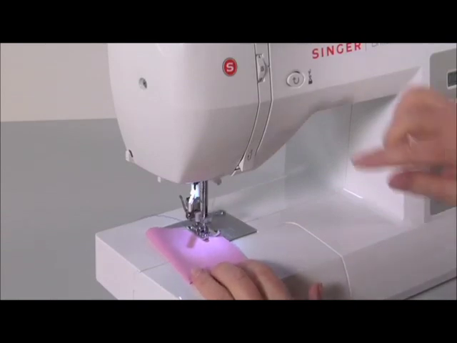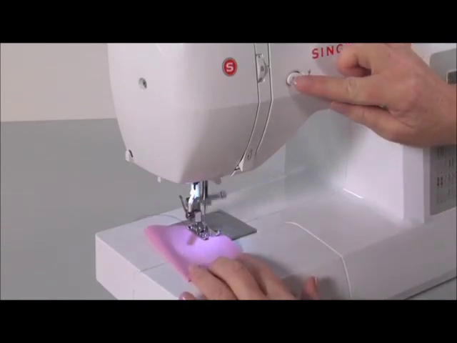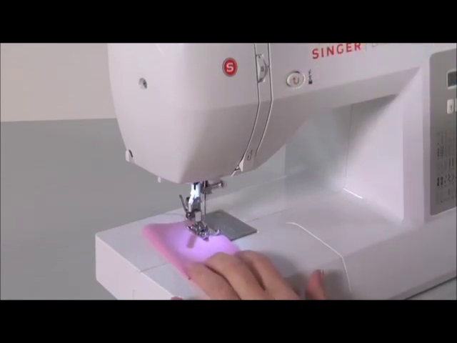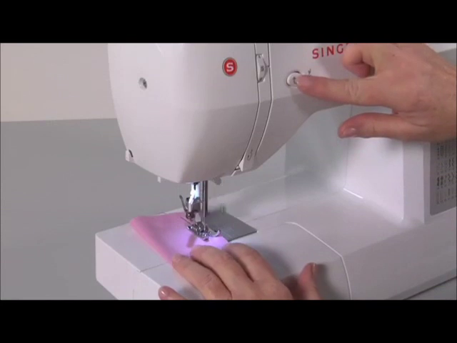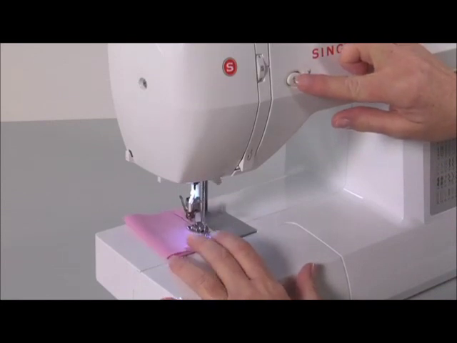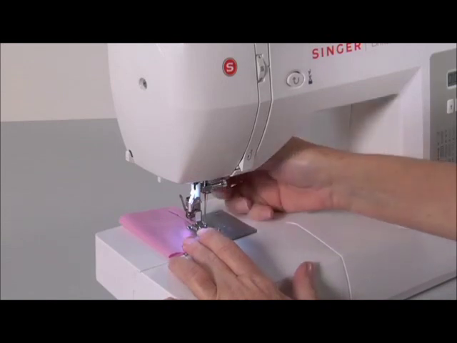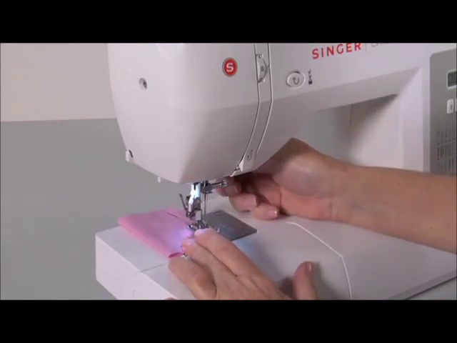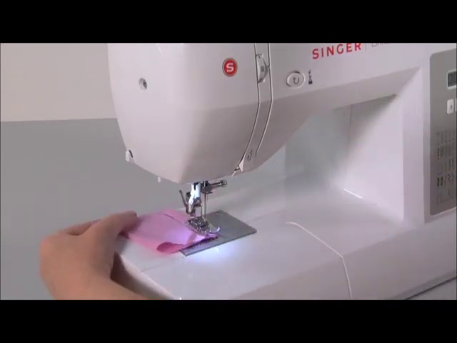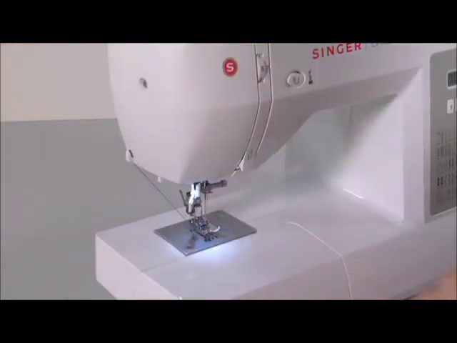After a few stitches, press the reverse sewing button and sew a few stitches. Release it and continue sewing. At the end of your seam, repeat the reverse sewing action. Raise the needle to its highest position. Pull the fabric toward the back and cut the thread with the machine's thread cutter.